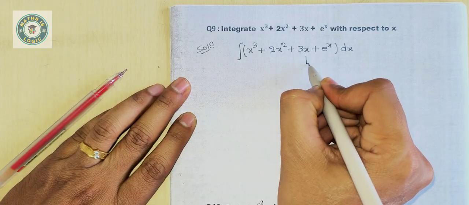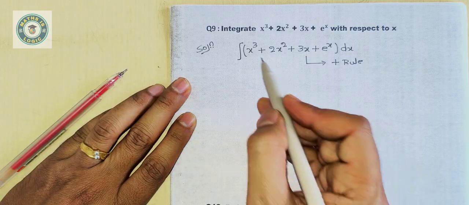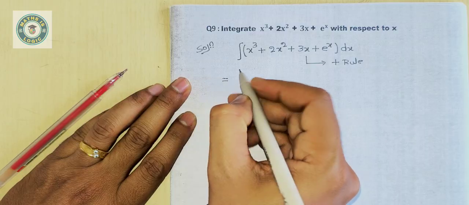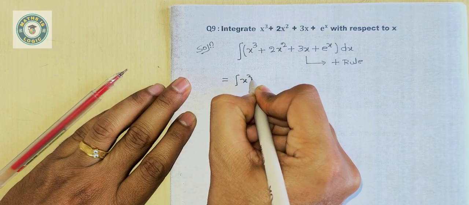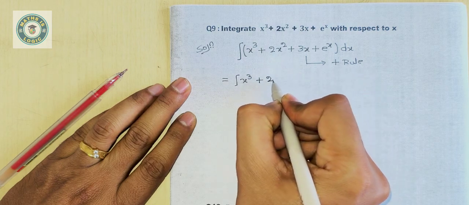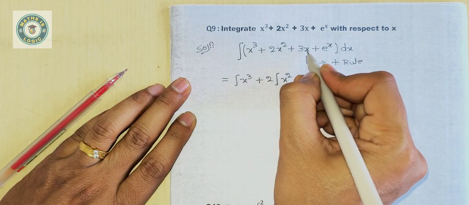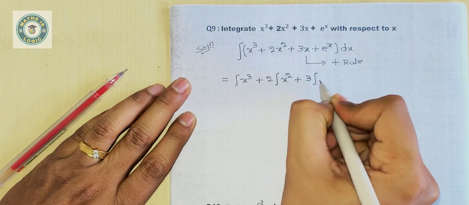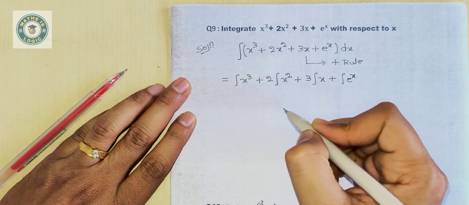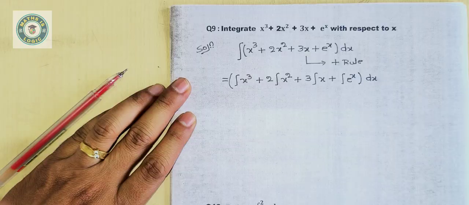So here also we are going to apply the plus rule in integration. What is that plus rule? Every term we need to integrate. Therefore, that is integration of x to the power 3 with respect to dx, plus, where a number is beside the function, take that number outside, integration of x square, next plus, take the number outside, integration of x, plus integration of e power x. This we need to integrate with respect to dx.